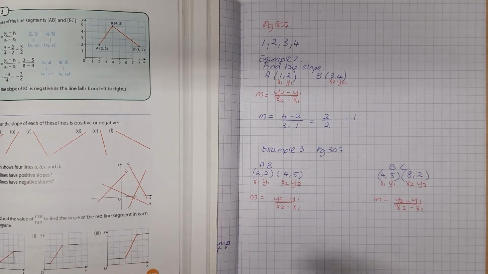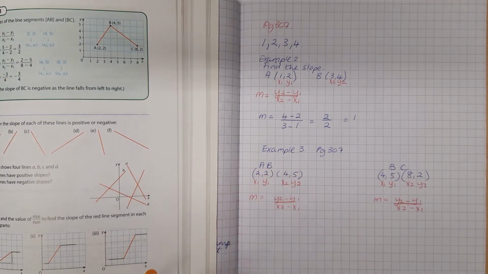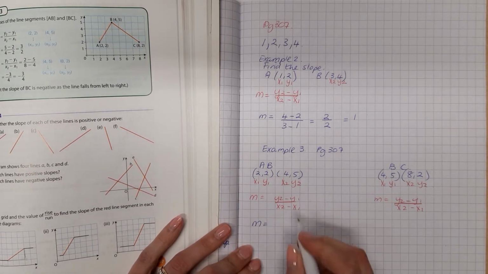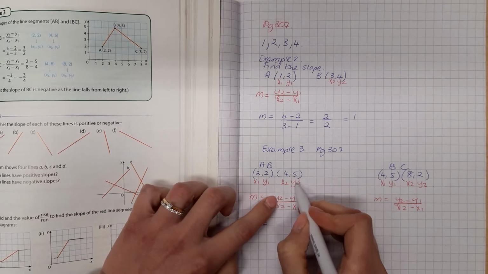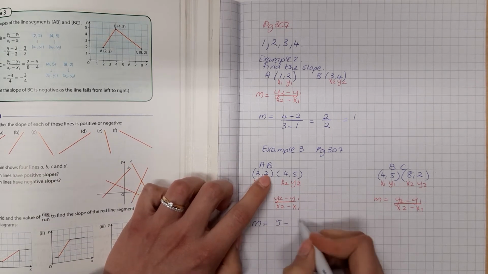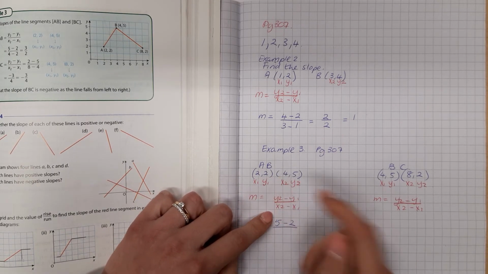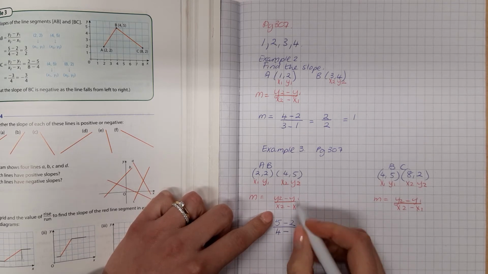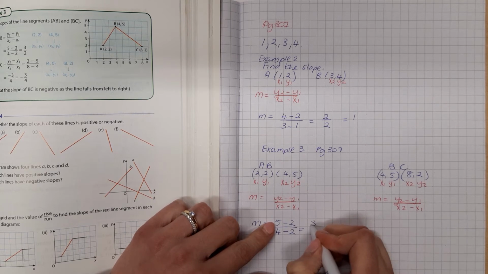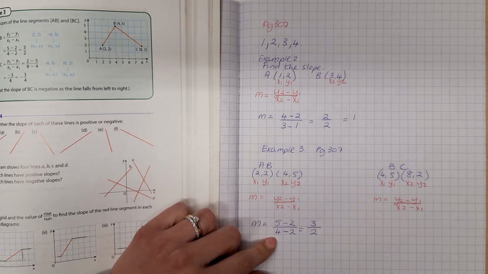Now that you have that done, you're going to take these letters and use the numbers corresponding to each of them. So m is the slope, y2 is 5, minus y1 is 2, over x2 is 4, minus x1 is 2. 5 minus 2 is 3, divided by 4 minus 2 is 2.